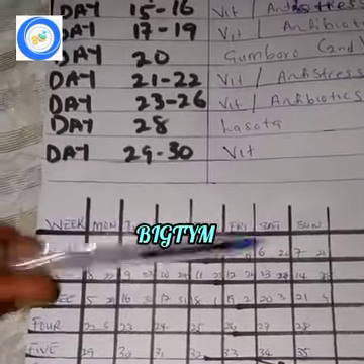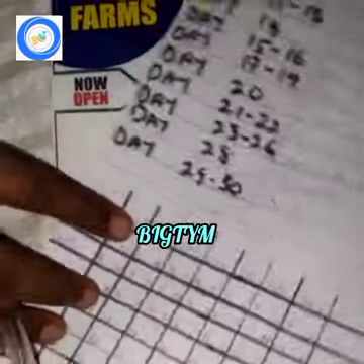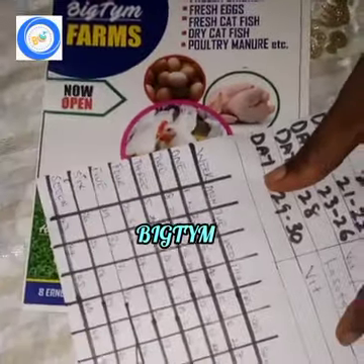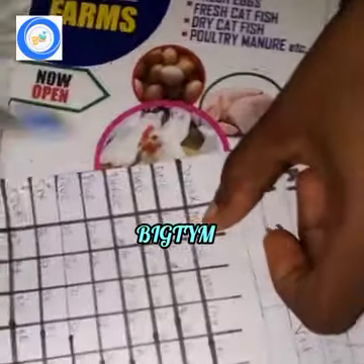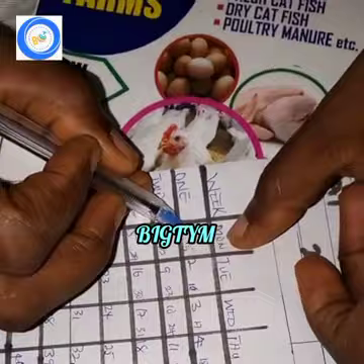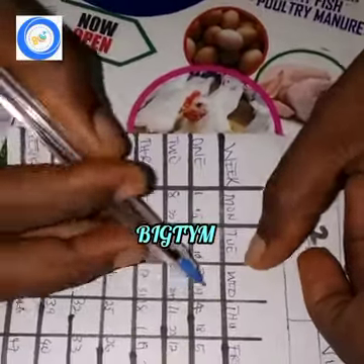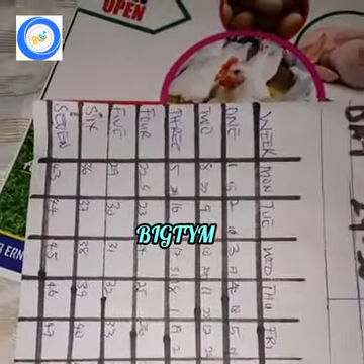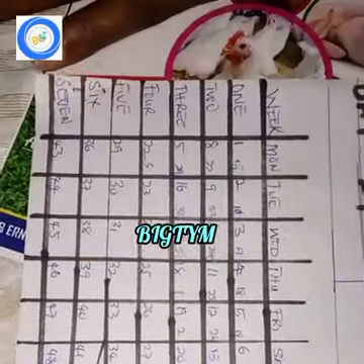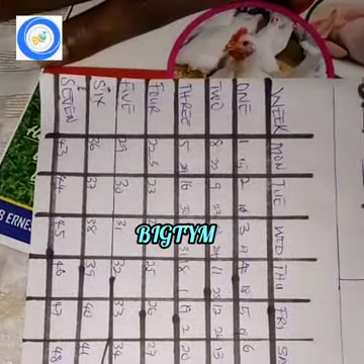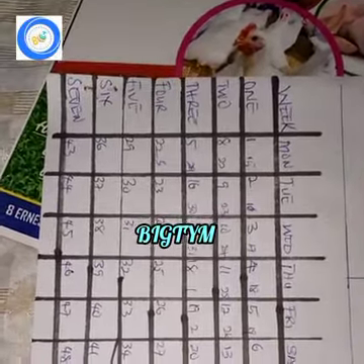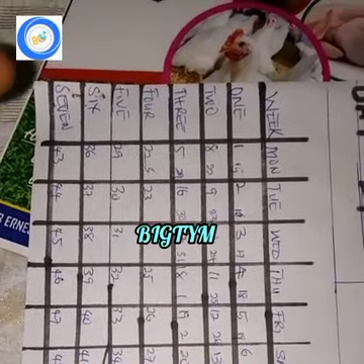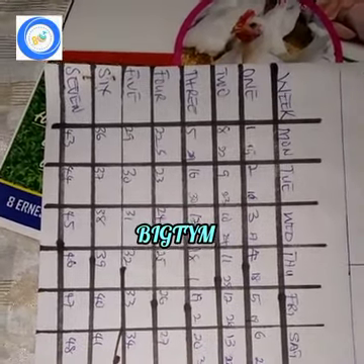Then these are the days of the week. Let's assume that my birds arrived on Monday. I make it day 1. On Tuesday, day 2, day 3, day 4. You write the numbers of days till the end of the stock because this is going to help you with the medication.